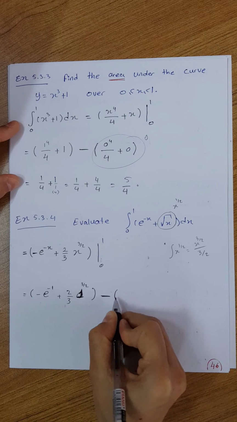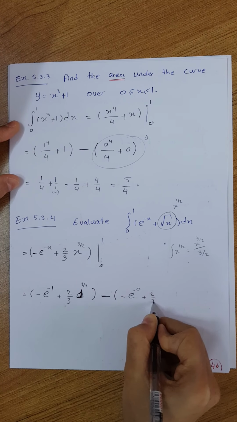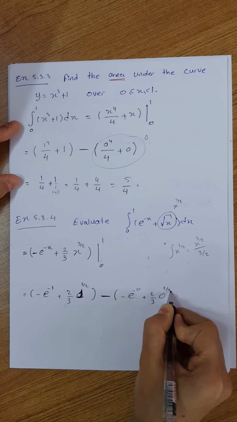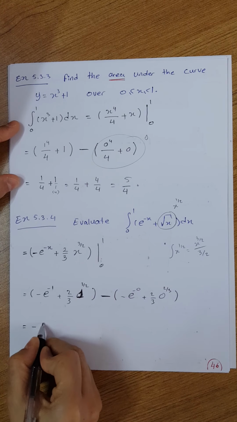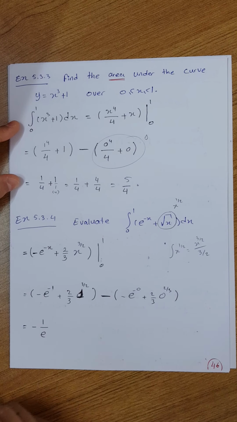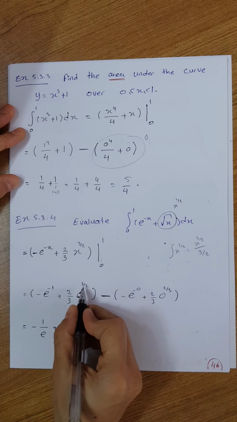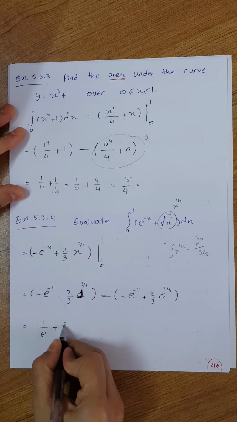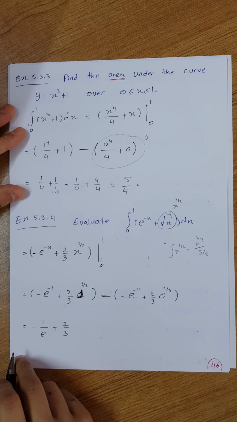Then we have minus, and we're inputting 0 into the function, plus 2 over 3, 0 to the power of 3 over 2. Now, minus e to the power of minus 1 is equal to minus 1 over e, plus 1 to the power of 3 over 2 is 1, so that will be 2 over 3, because 2 over 3 multiplied by 1 is 1.